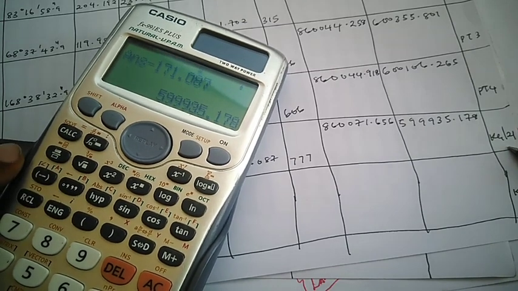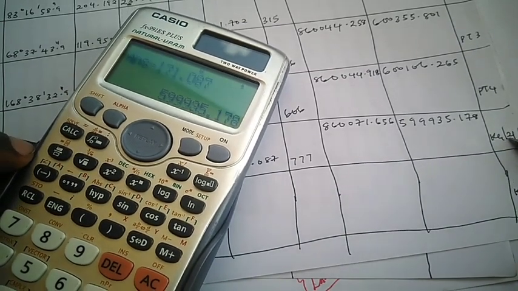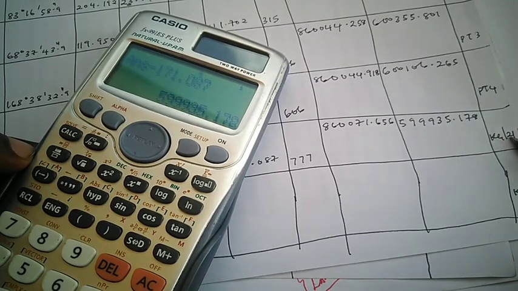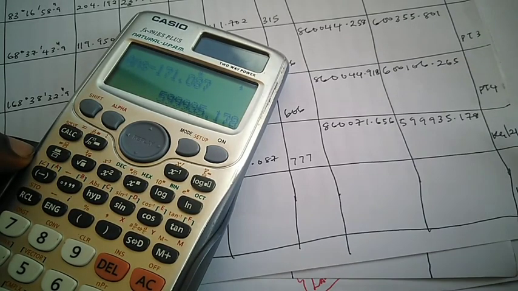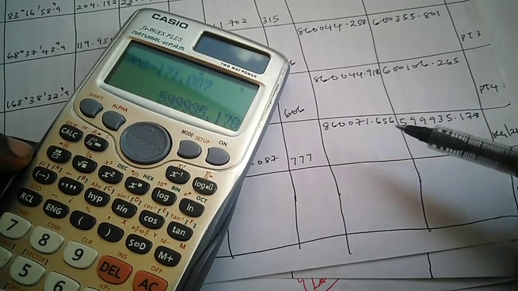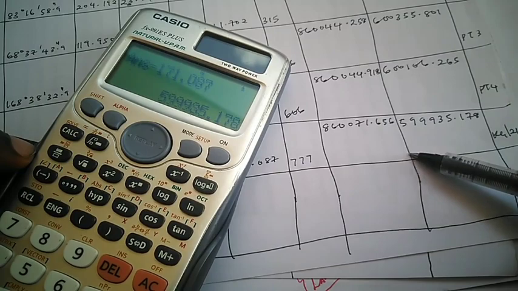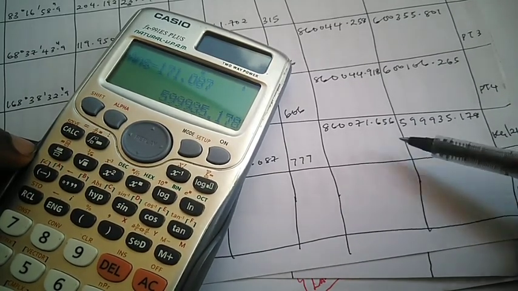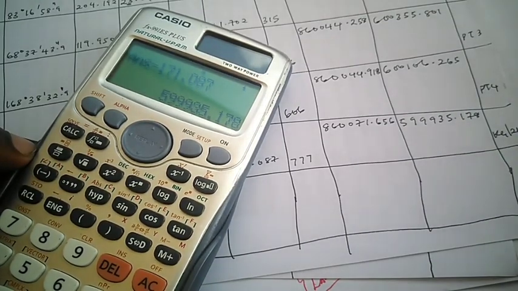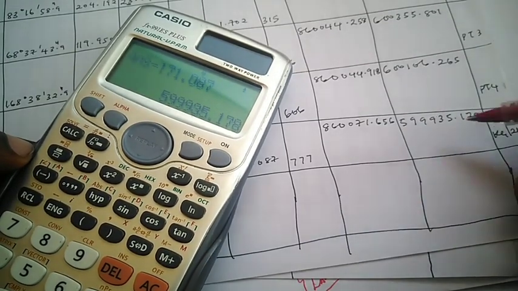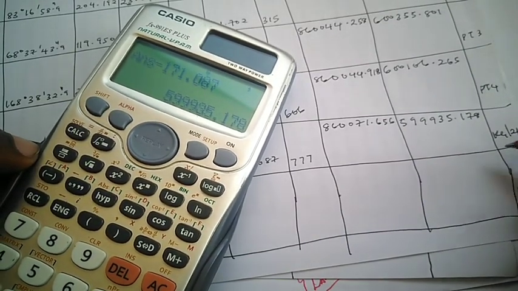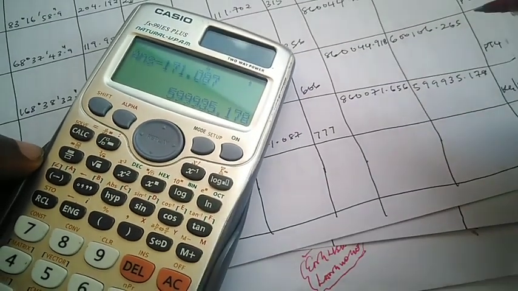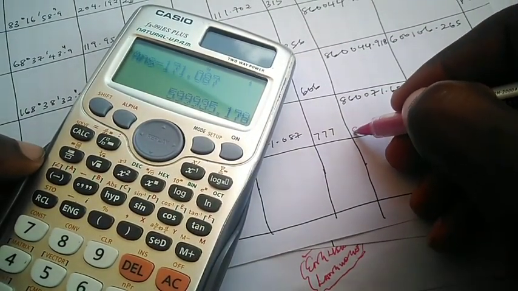So remember that KG21 is a control, and since it is a control, it is a point whose coordinates we already know. Therefore, we are going to write the coordinates of this control here. So what's the coordinate of this KG21? The northing coordinate of KG21 is what?